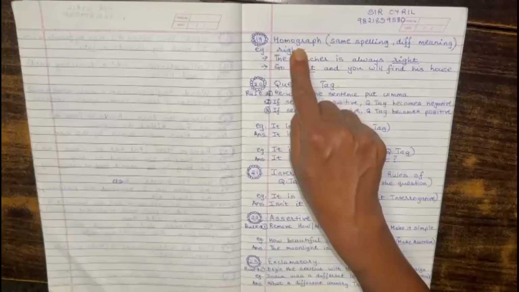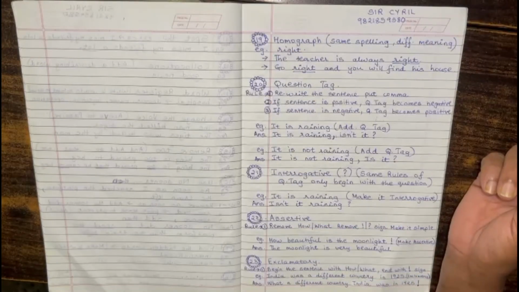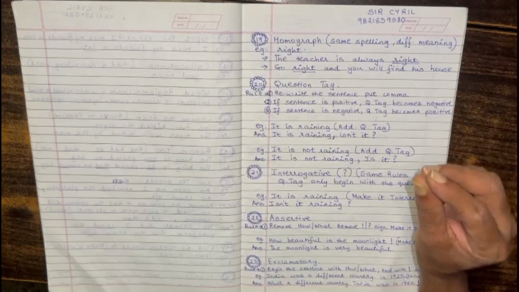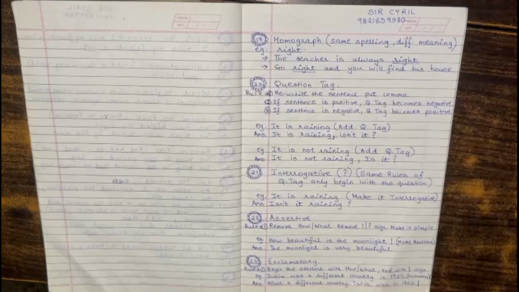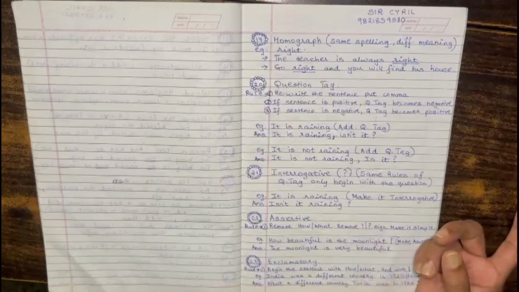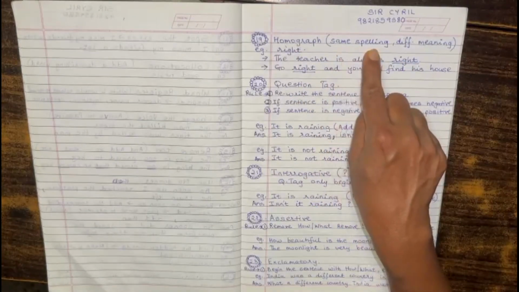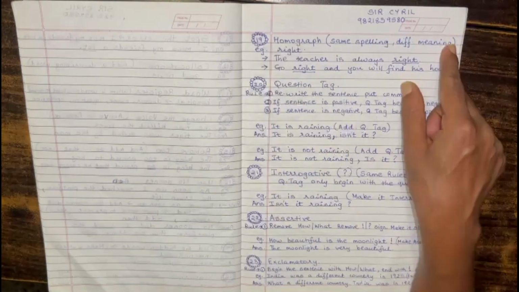Now, homographs. Homographs have the same spelling but different meaning. For example, fan. I have 2 fans in the class. I am a big fan of Shah Rukh Khan. So that way, fan. Homograph means same spelling, different meaning.